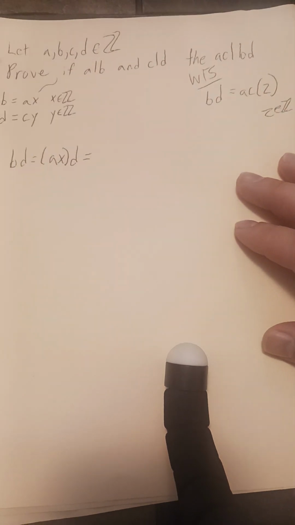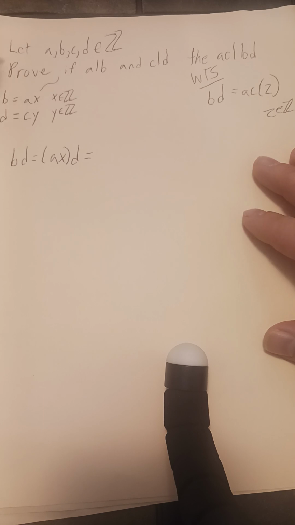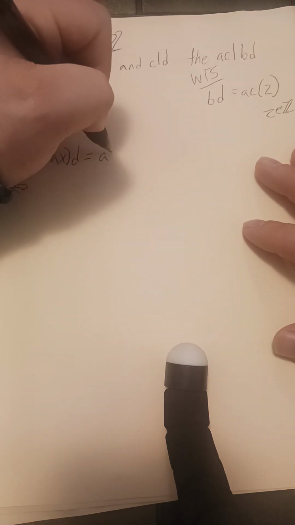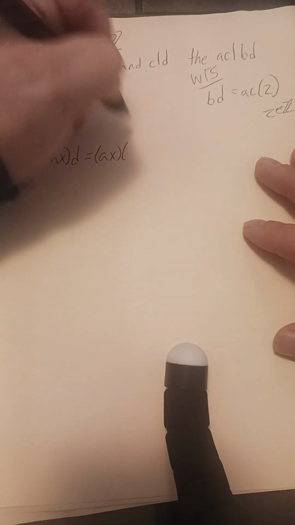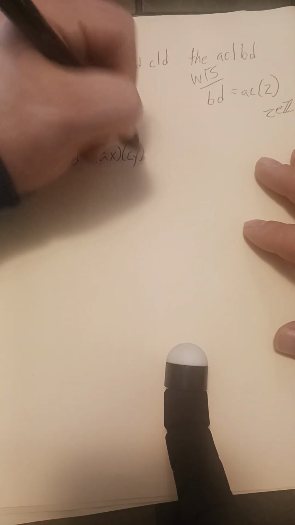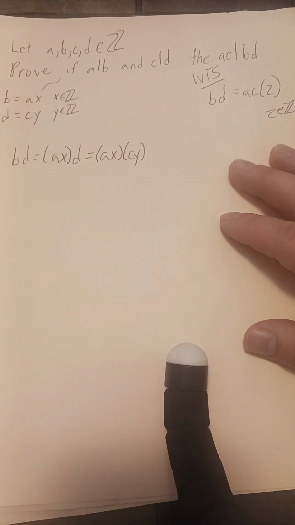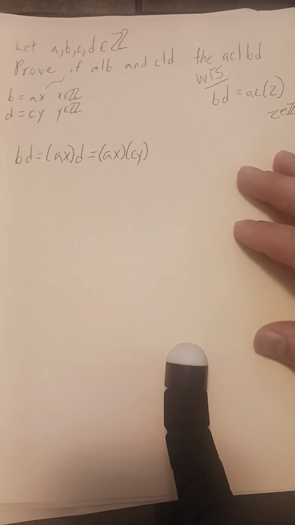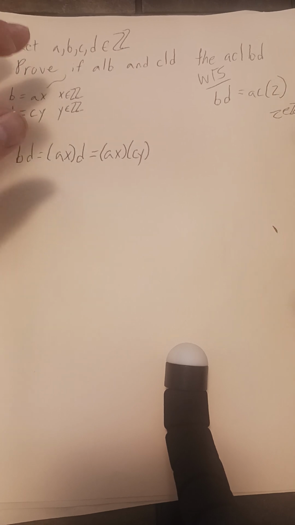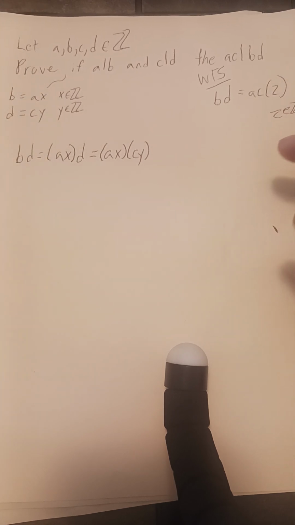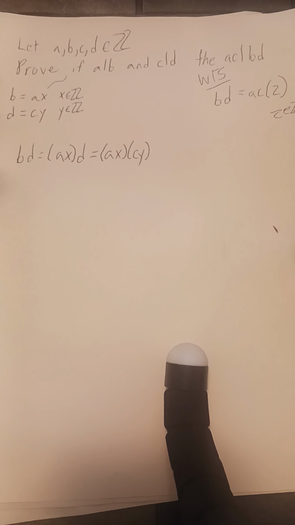But we also know something that D is equivalent to. So we could say AX times CY. But wait a second. The set of integers has associativity, meaning that when we're multiplying terms together, we can rearrange them in any... No, associativity has to do with distributing with parentheses.